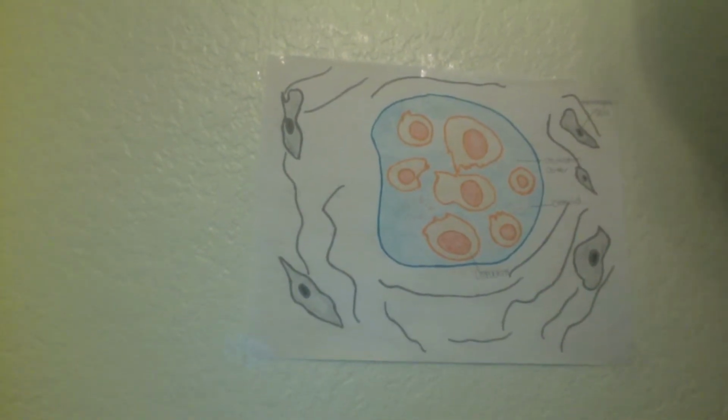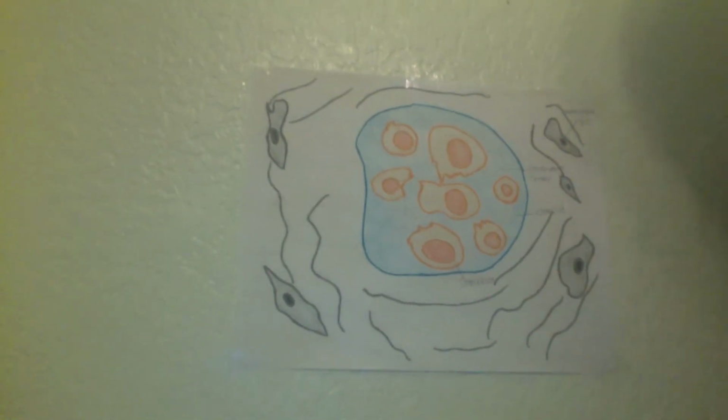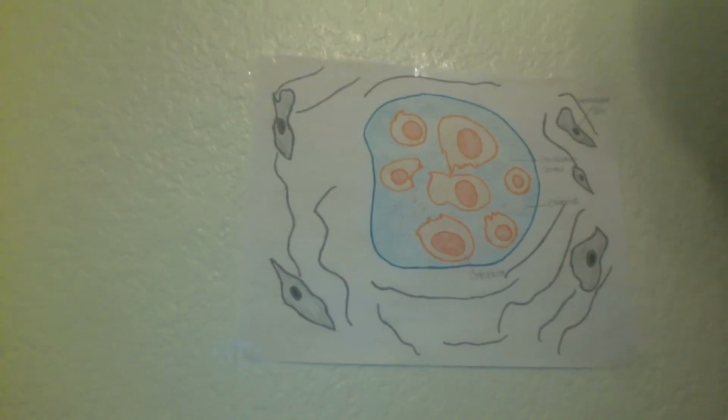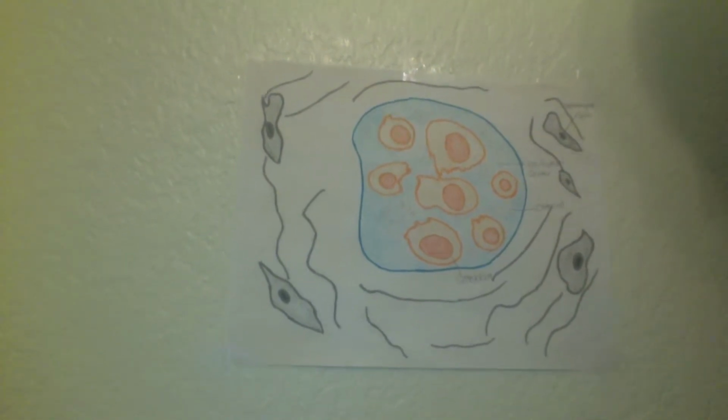Step 1. Mesenchymal cells bunch together and change into osteoblasts. This triggers them to release organic components from the matrix. Osteoids are now mineralized with calcium salts and a bone matrix is formed.